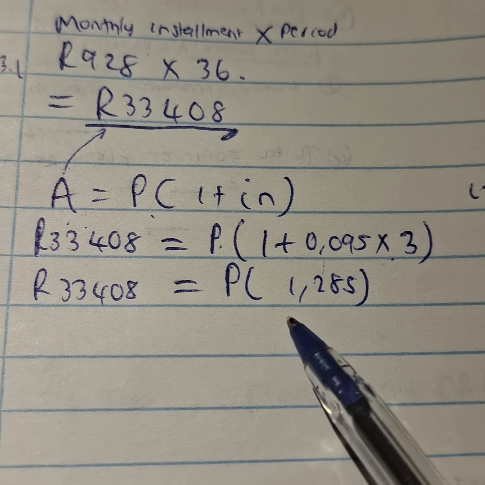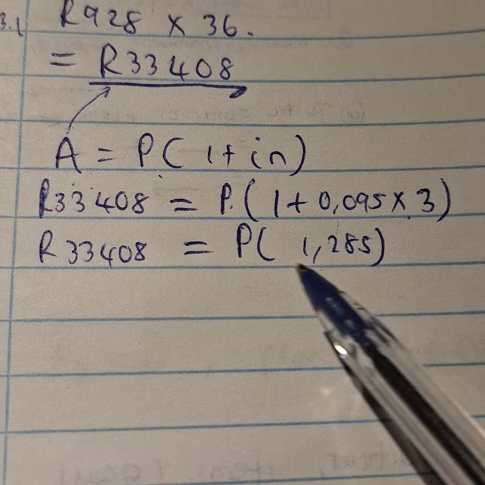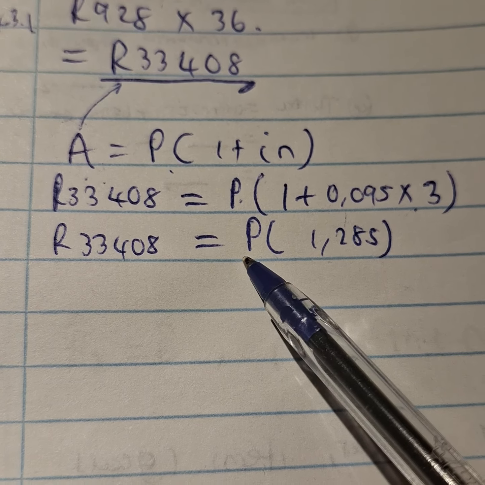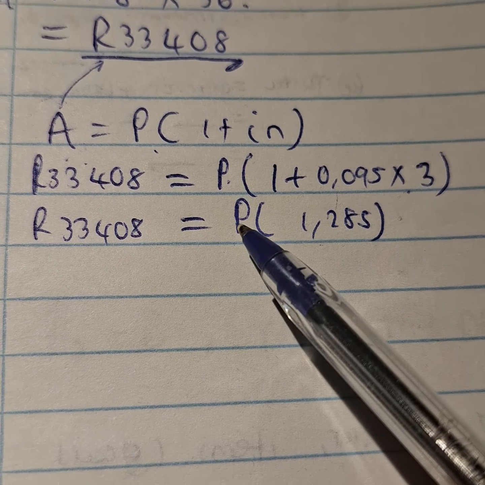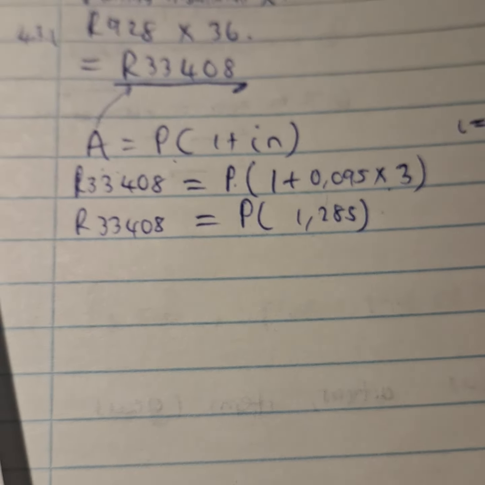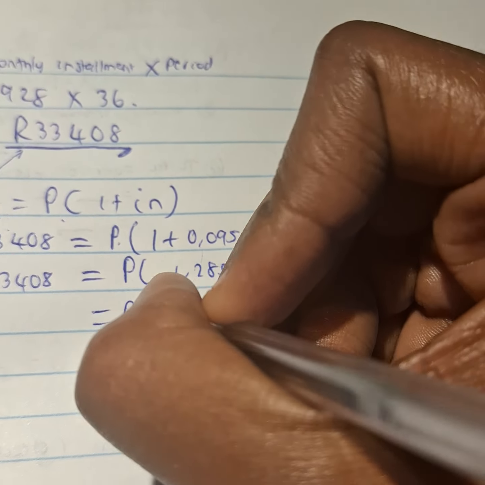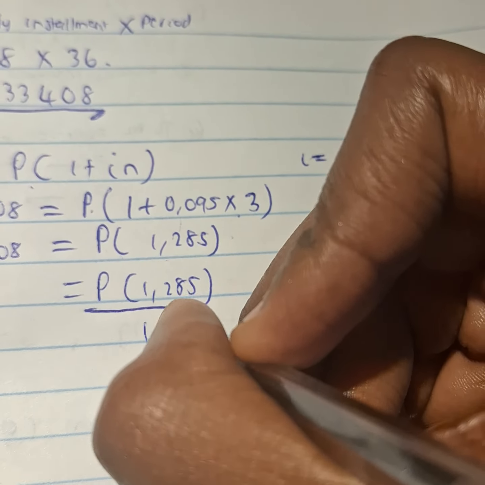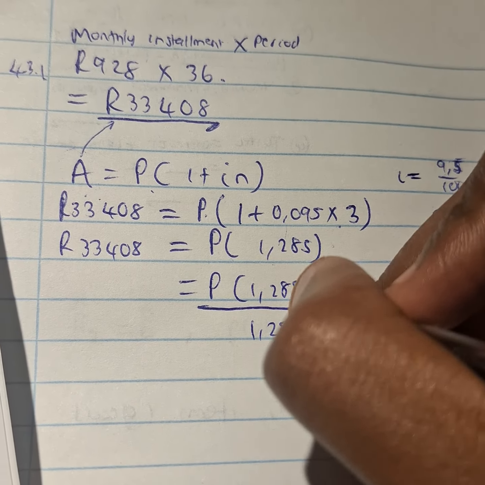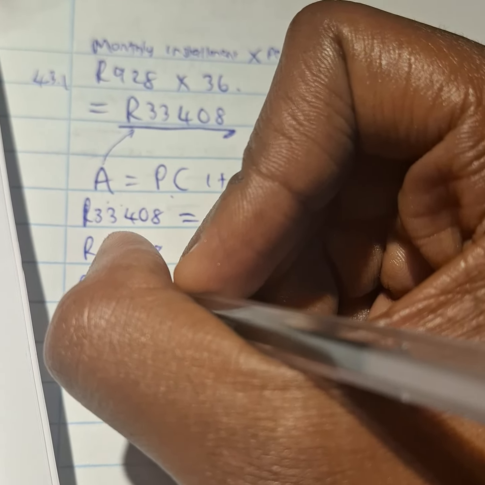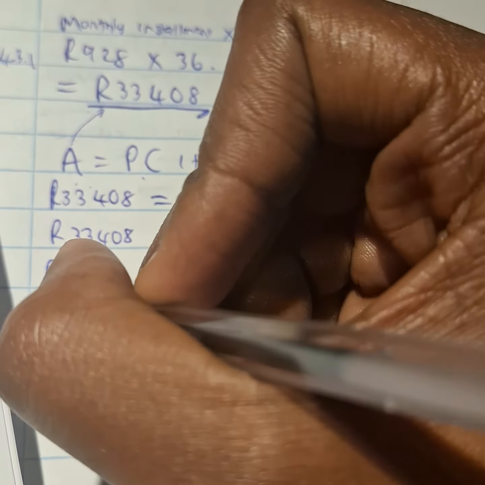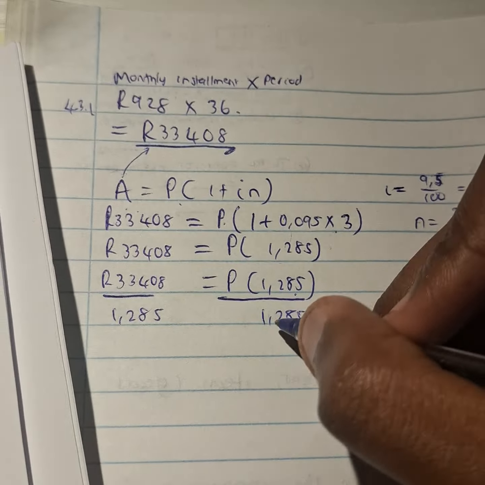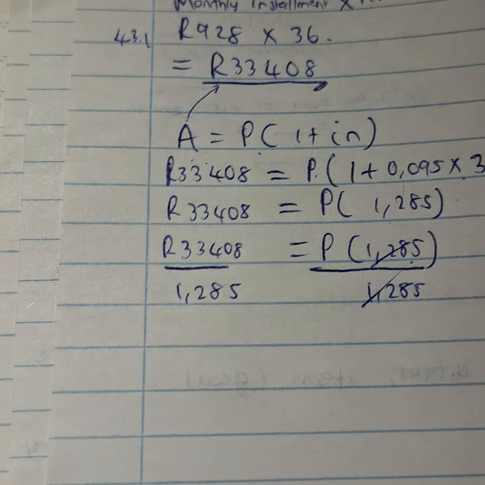Now, as we had learned earlier on in grade 10 when we were in term 1, we want to make P the subject of the formula. The brackets mean multiply, so P is multiplied to 1,285. To get rid of 1,285, we are going to divide by 1,285, which we regard as the coefficient. But obviously what we do on the left, we are going to do on the right. So that will cancel the 1,285.